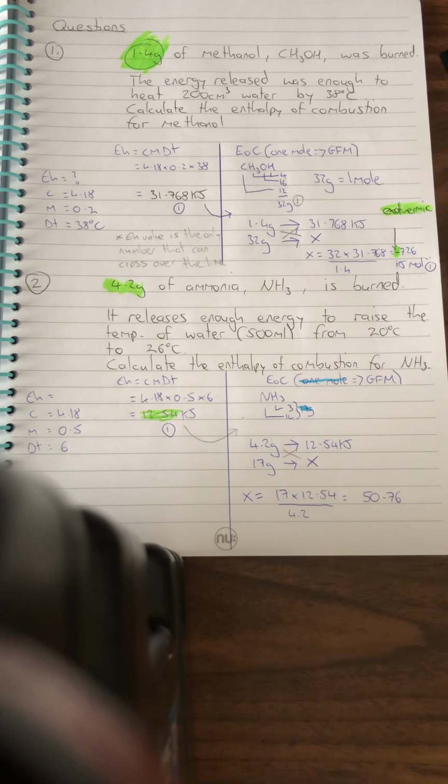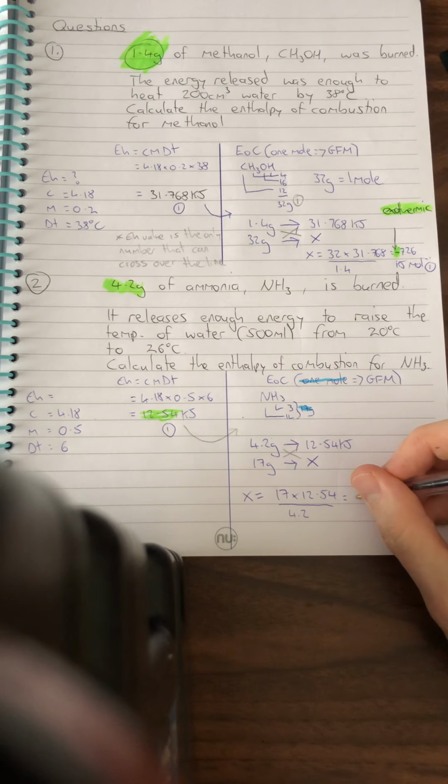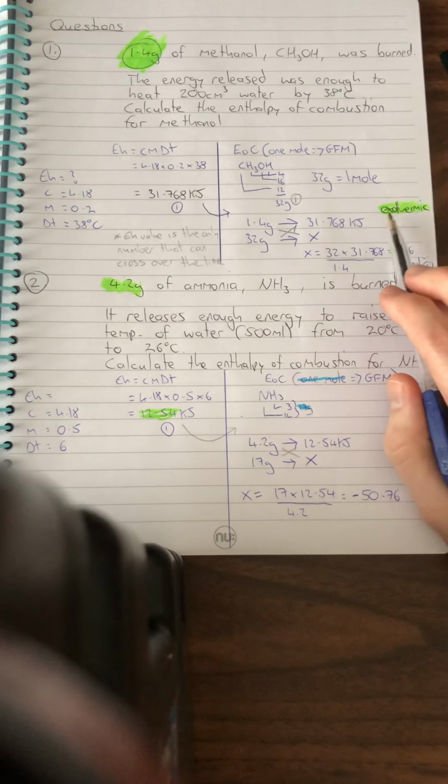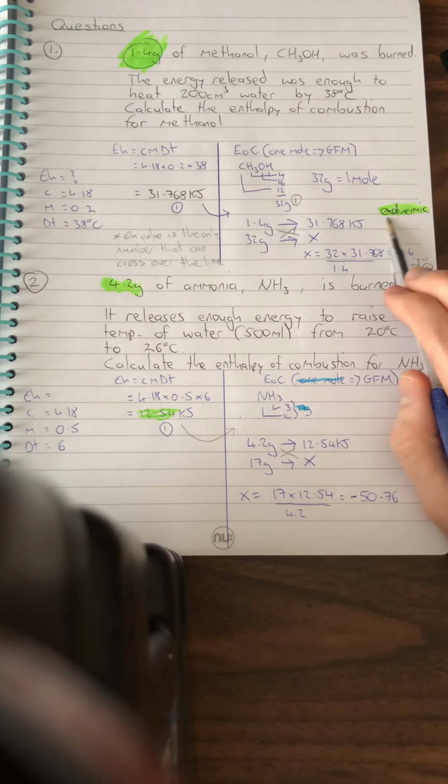Now, are we finished? Hopefully you're saying no. Hopefully you're like, oh, Mr. McClay, you are an idiot. You've forgotten to put something very important. What have I forgotten? The negative. And what does that negative tell us? It tells us it's exothermic.